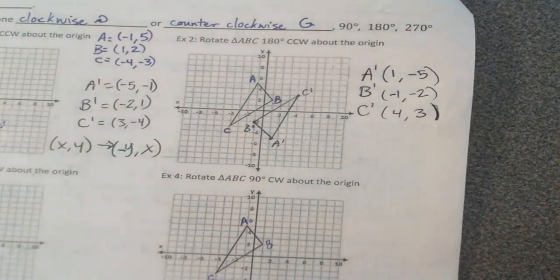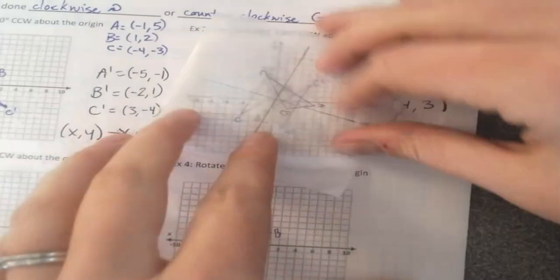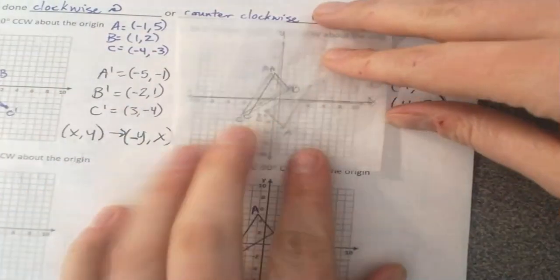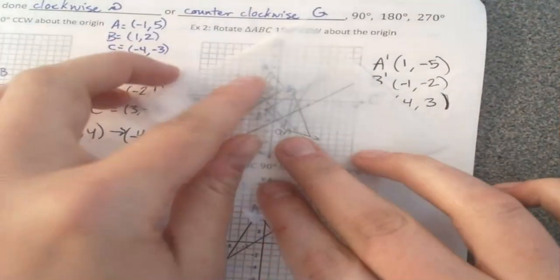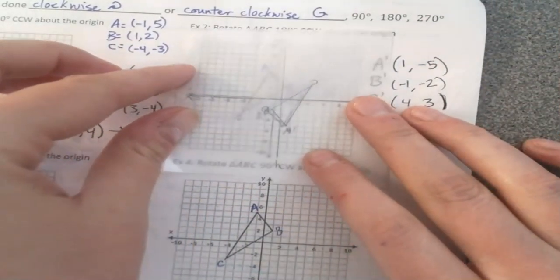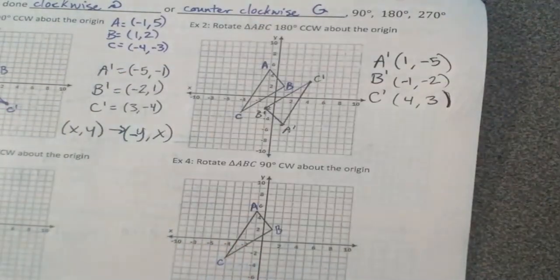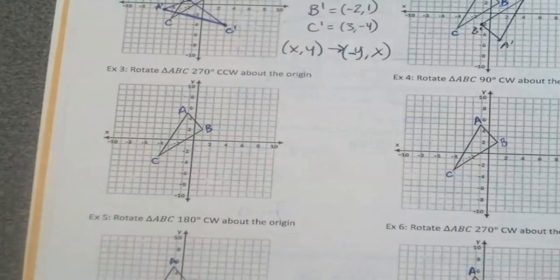We've rotated 180 degrees, and then you can always check yourself by taking your patty paper, rotating it 180 degrees and seeing if it matches, and yay, it does. Okay, so that's 180 degrees. I'm going to go back to the patty paper and show you another time with the patty paper.